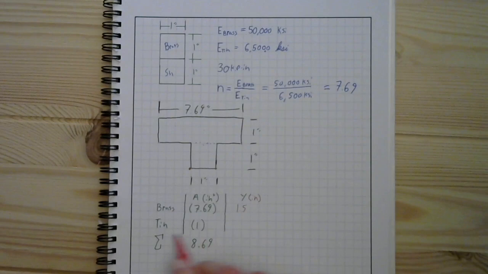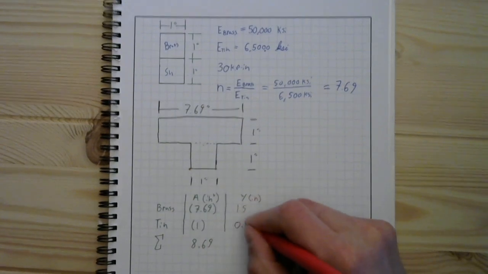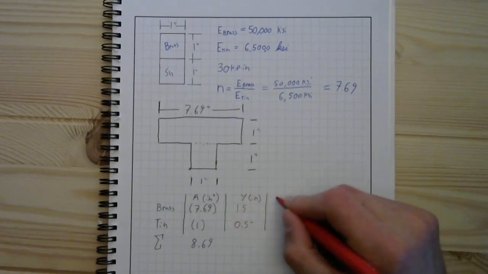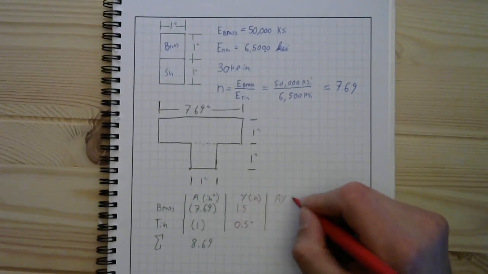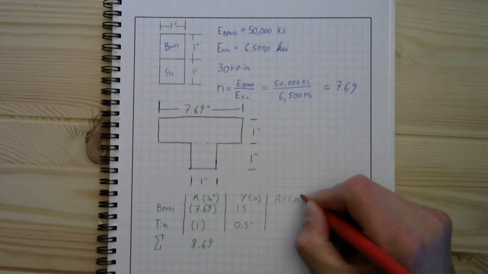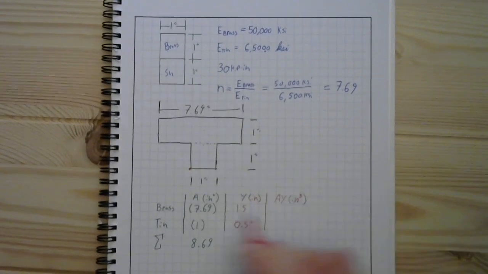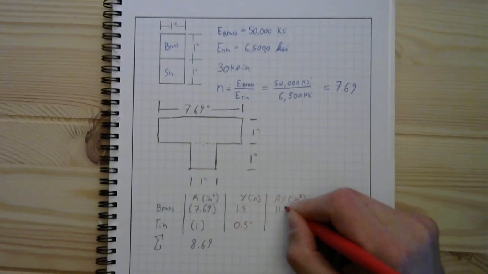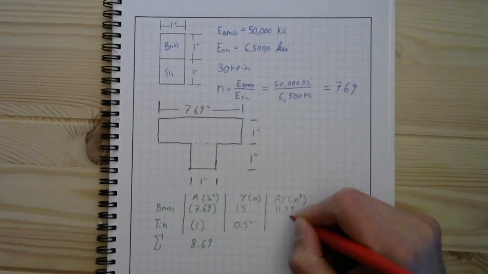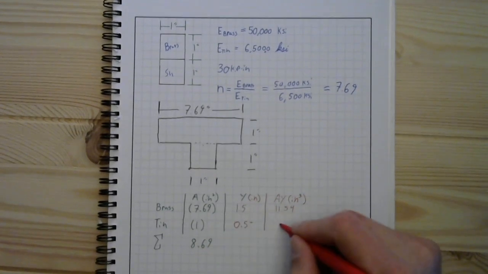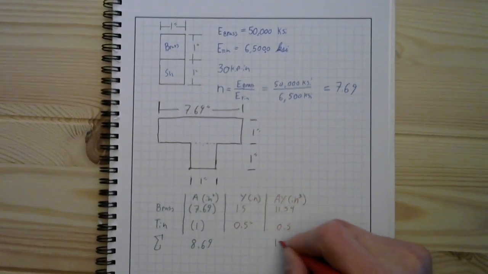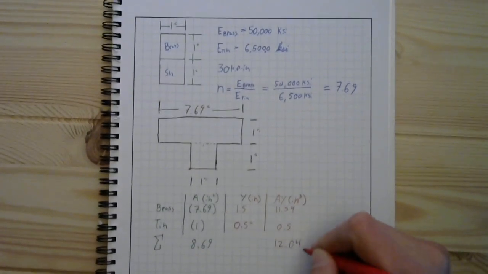And the centroid of the tin will be at 0.5 inches away from this point. And finding AY, which is in inches cubed, of course, we're going to end up with 11.54 and 1/2. The sum of these is 12.04.